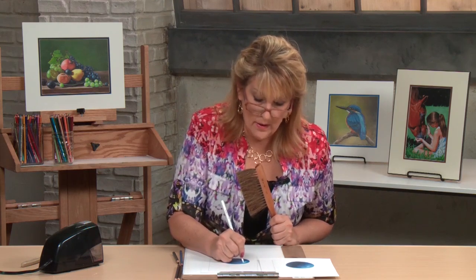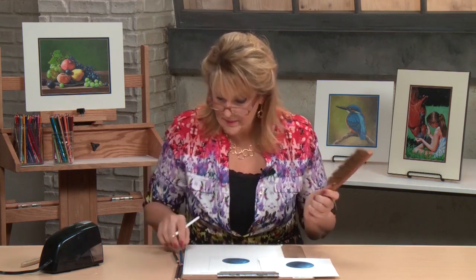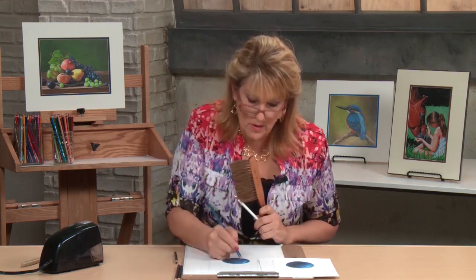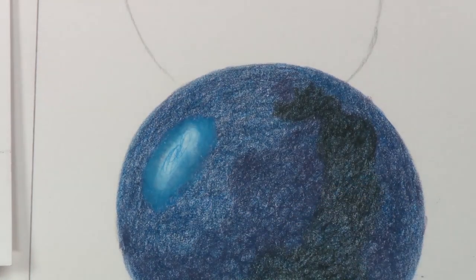Let's just say that you haven't put enough layers on there to really maximize the wax. What can you do about that? Well, you can add more color. So let's add more color. Let's add a little bit of denim blue over that swatch. Not much, because we don't want it to be too dark.